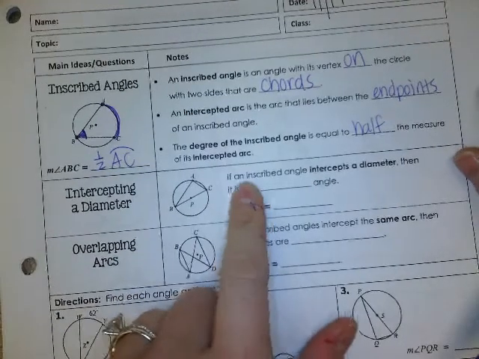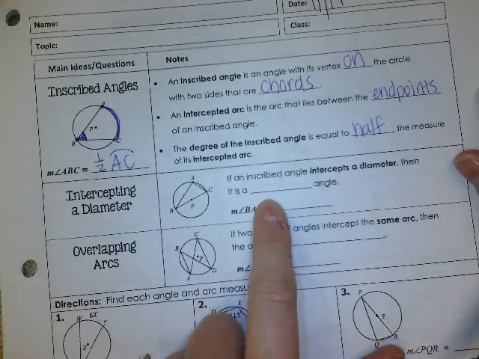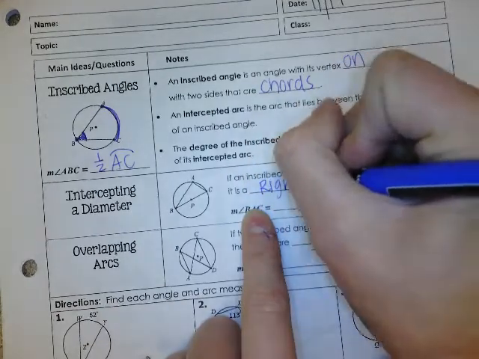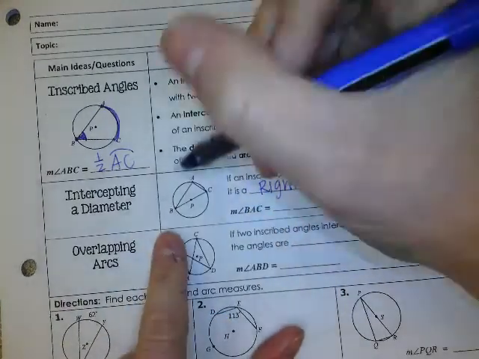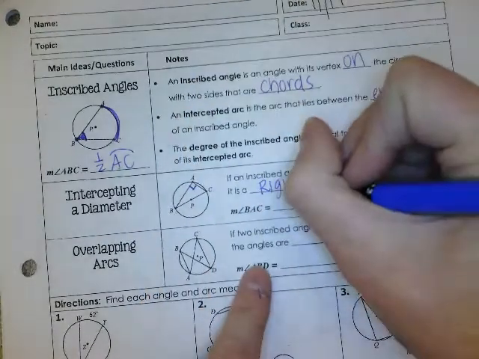If an inscribed angle intercepts a diameter, then it is a 90-degree angle, or we'll put right. So measure of angle BAC equals 90 degrees.